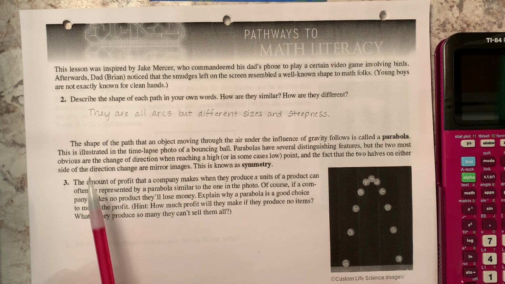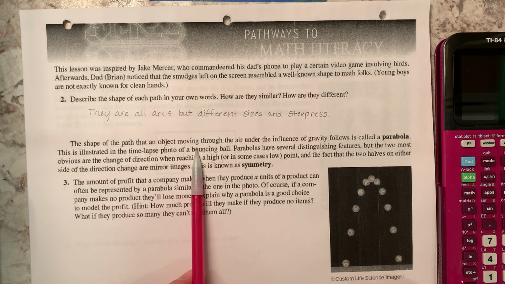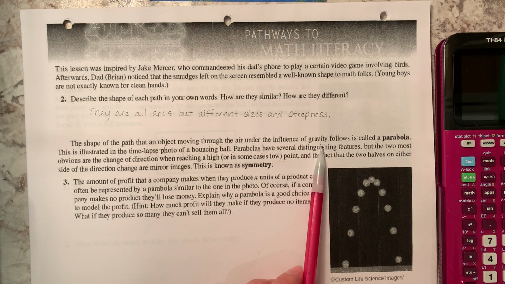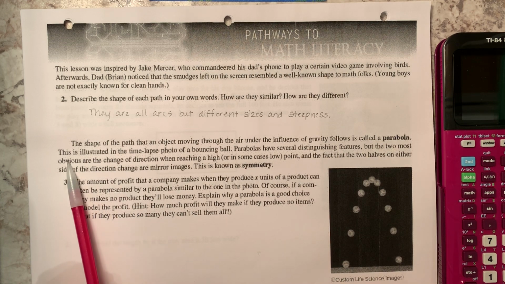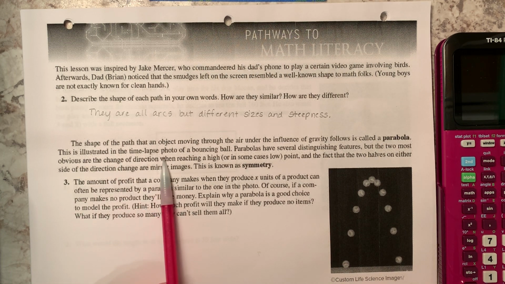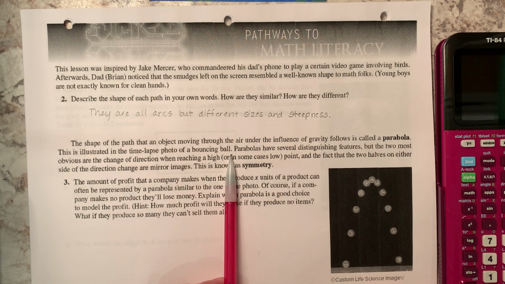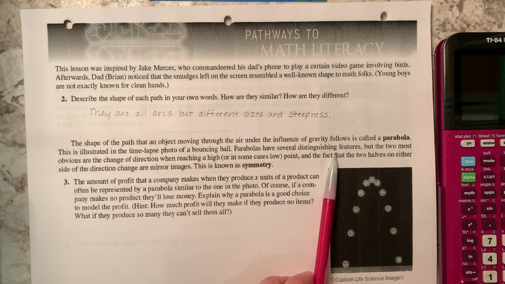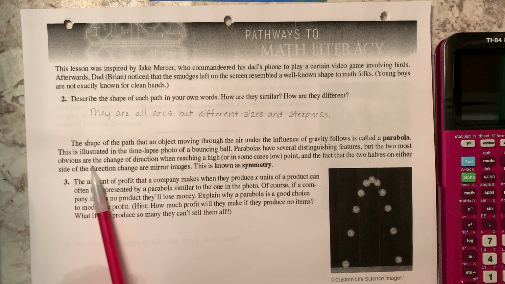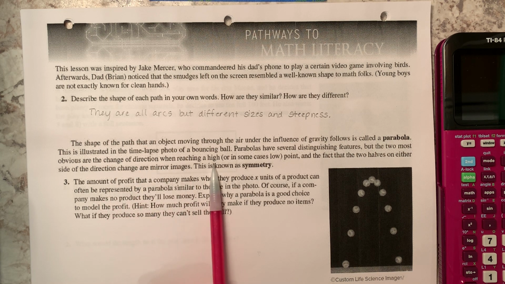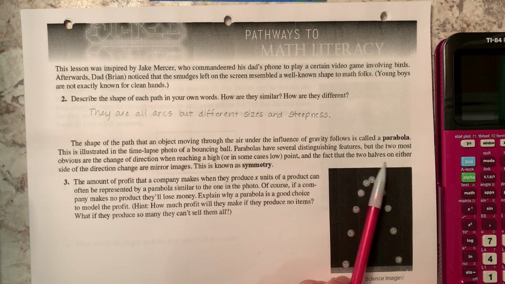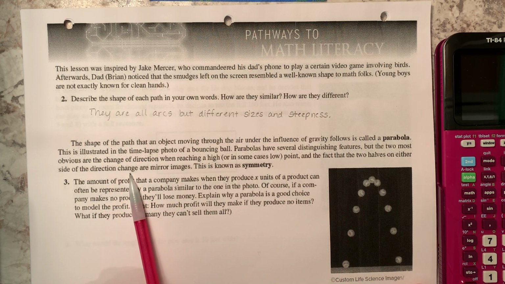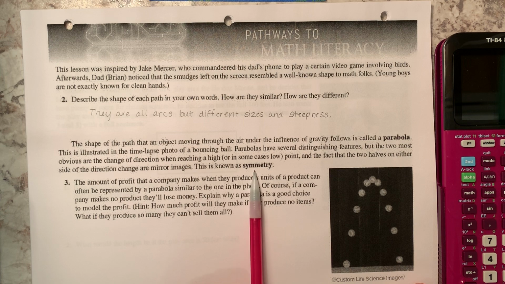Okay. It says the shape of the path that an object moving through the air under the influence of gravity follows is called a parabola. This is something you learned way back in Algebra 1 and studied again in Algebra 2. This is illustrated in the time-lapse photo of a bouncing ball. Parabolas have several distinguishing features, but the two most obvious are the change of direction when reaching a high, or in some cases a low point, and the fact that two halves on either side of the direction change are mirror images. This is known as symmetry.